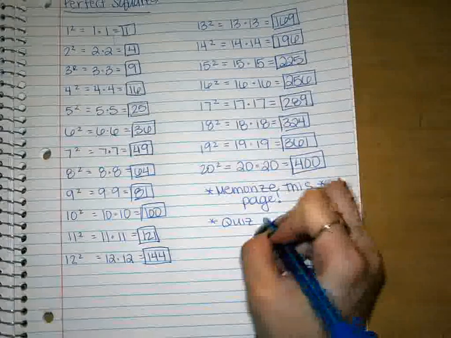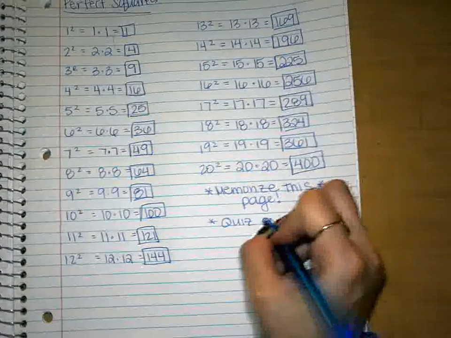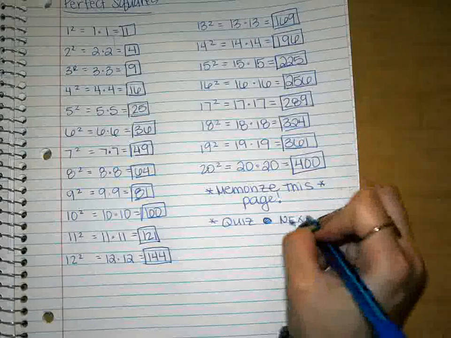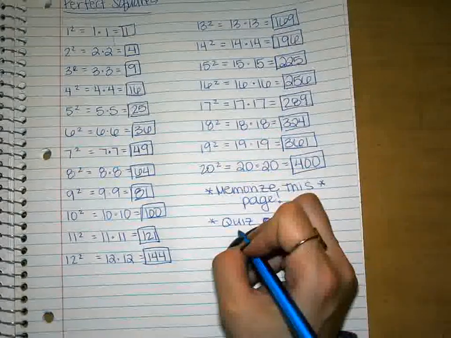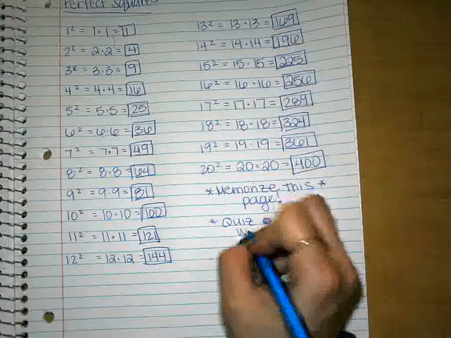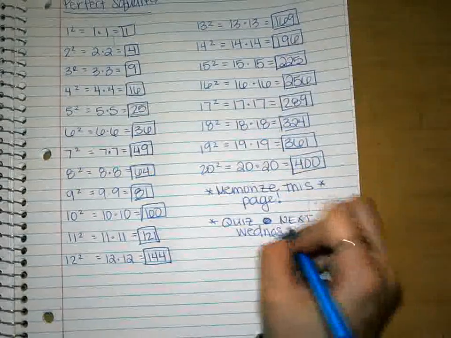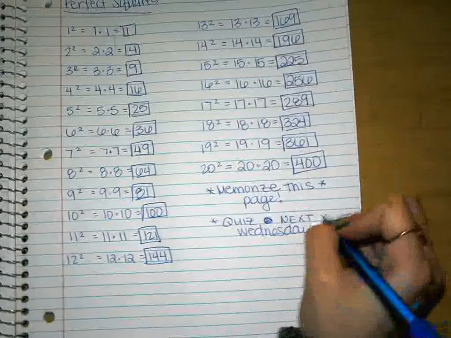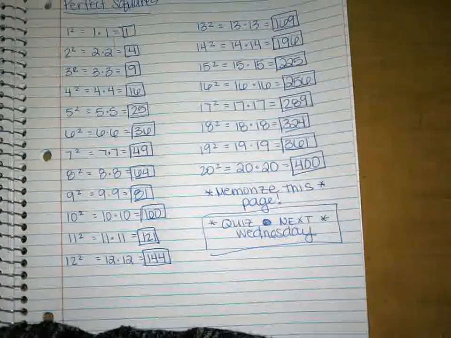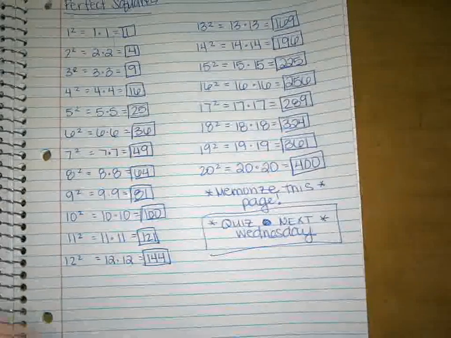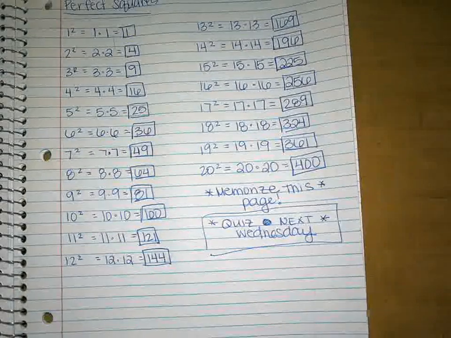You guys will have a quiz over it. I think it's Tuesday. Nope, it's Wednesday. Next Wednesday. So you will have a quiz next Wednesday over this page, which means you need to be studying it, you need to be memorizing it.